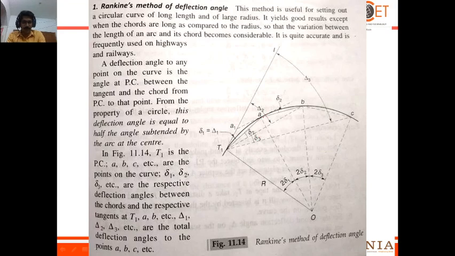See, for the point A, this Del 1 is equal to del 1, from the tangent to this chord, right? For the point B, this is the chord, and this will be the total angle, that is Del 2, but from this chord to this is another small del 2. So the summation of del 1 plus del 2 gives this Del 2.